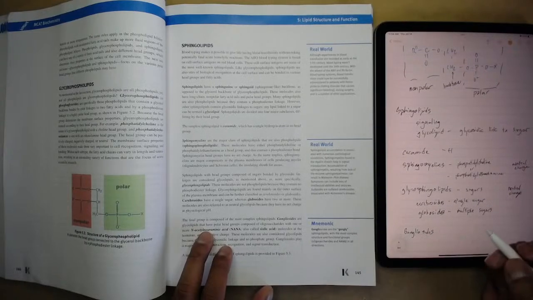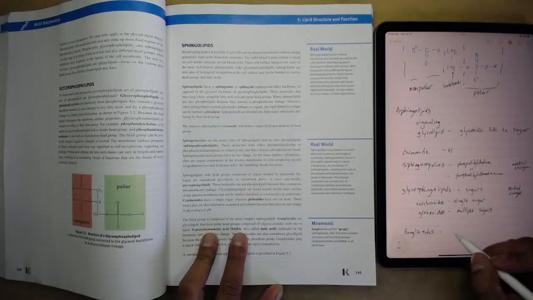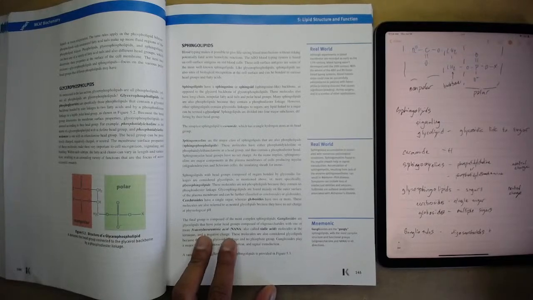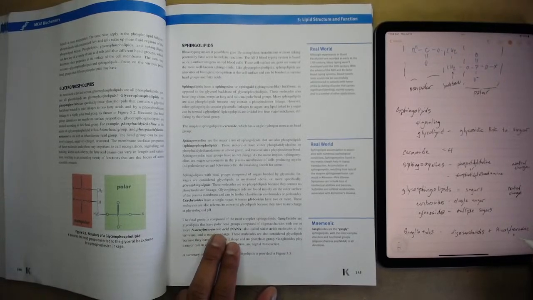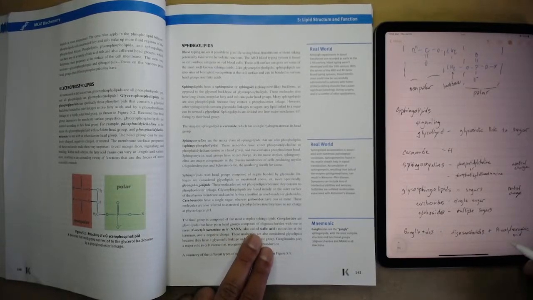Gangliosides. They have a head of oligosaccharides plus one or more N-acetylneuramic acid, NANA.